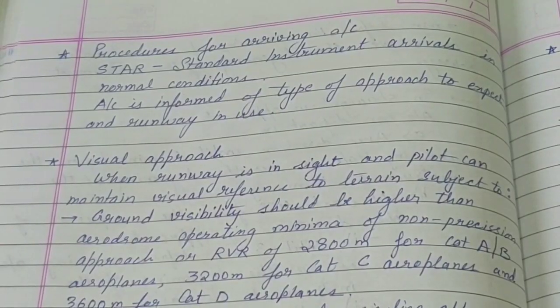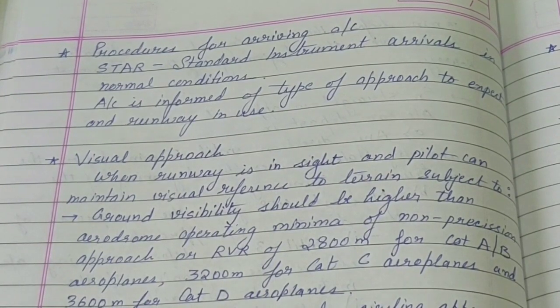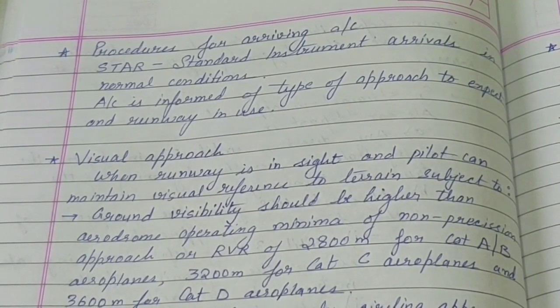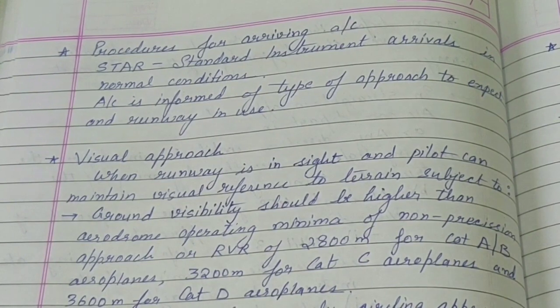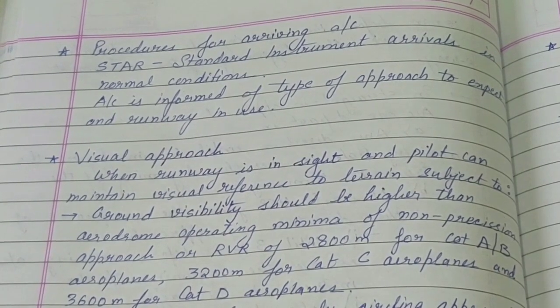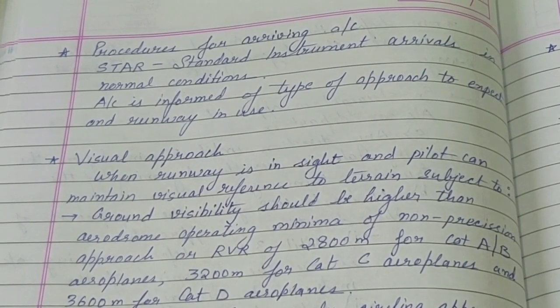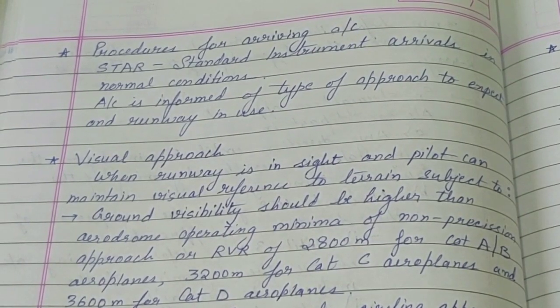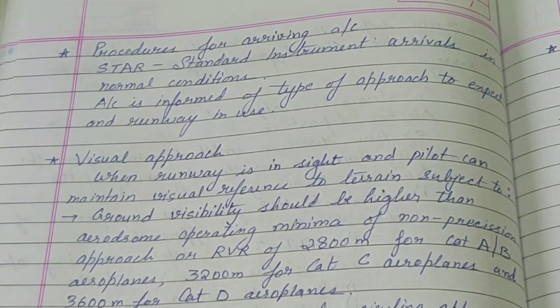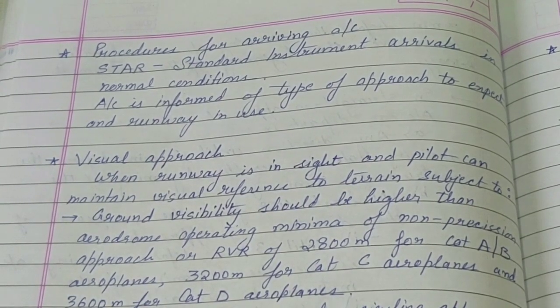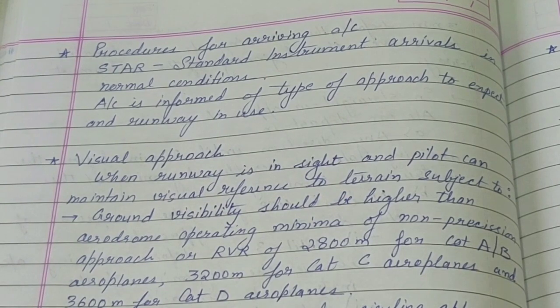Procedures for arriving aircraft. So this is the one for the aircraft which is landing. So there is something known as STAR, Standard Instrument Arrivals. This is operated under normal conditions, and the aircraft is informed by the ATC unit of the type of approach it has to follow and what runway is to be used. Obviously, these are the most important information that has to be delivered to the pilot who is approaching.